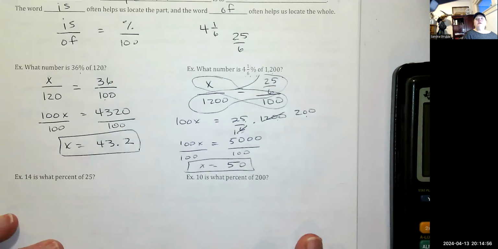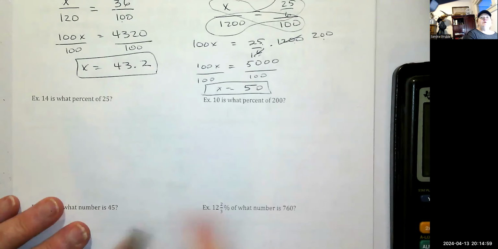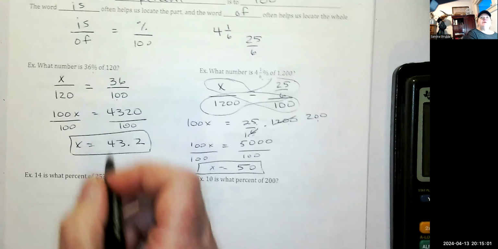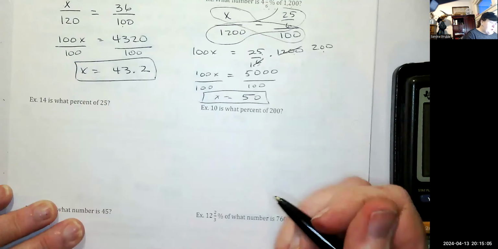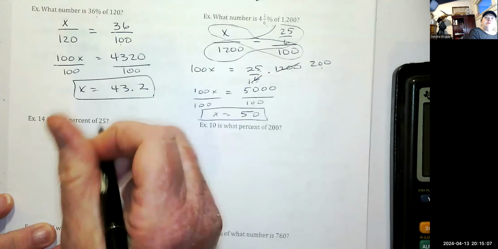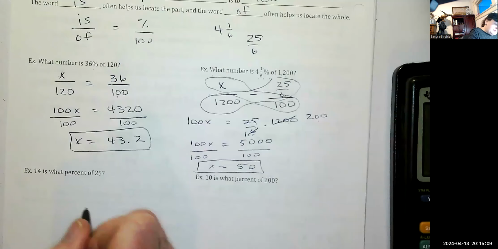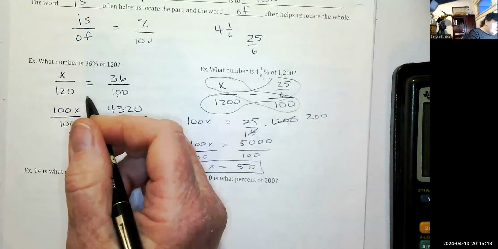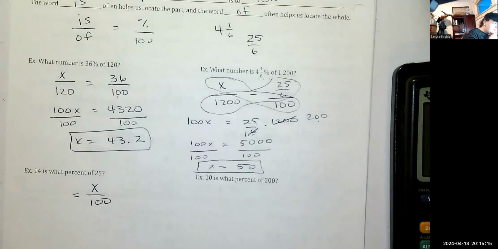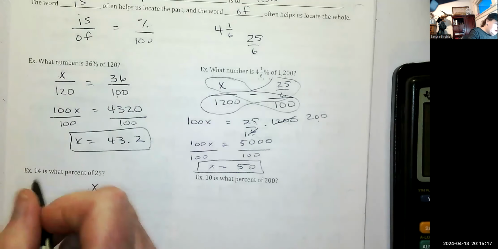Okay. The next one. 14 is what percent of 25? So we've got the is over of is equal to percent over 100. Well, we don't know what the percent is. So the percent is going to be my x. That's going to be x over 100. The is over the of is my 14 divided by 25.